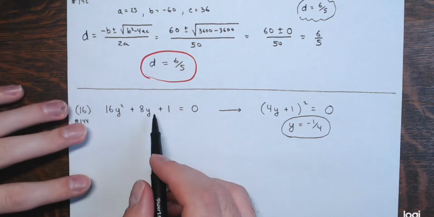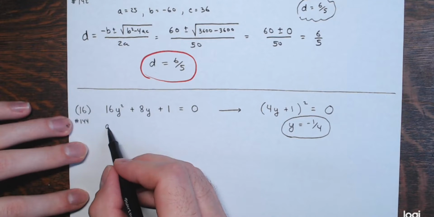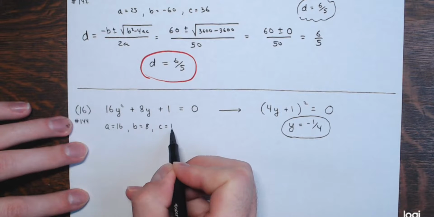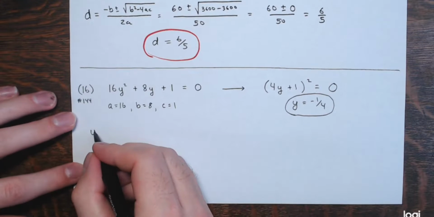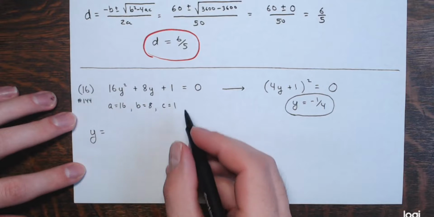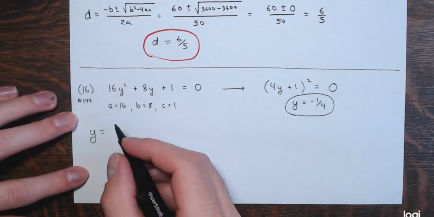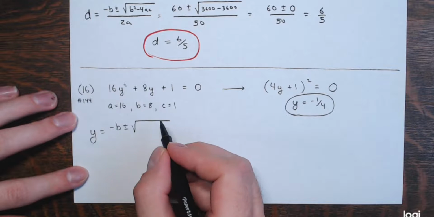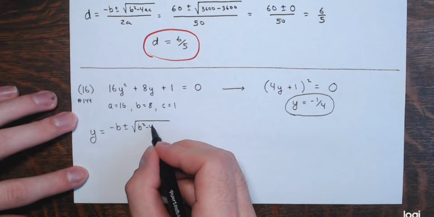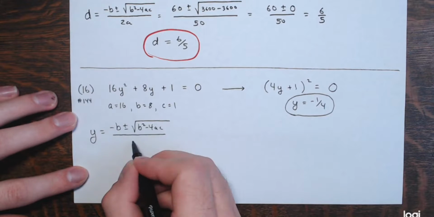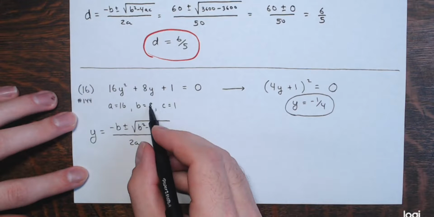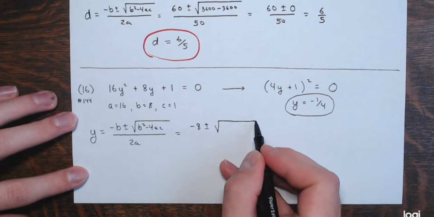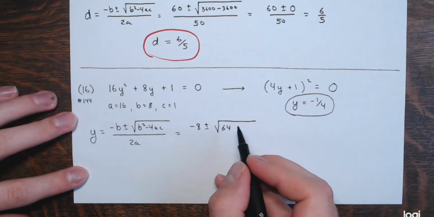But let's see that with the quadratic formula. All right, so a is 16, b is 8, c is 1. And I'm putting these into the quadratic formula since my equation is in that form that I want. Right? So negative b plus or minus the square root of b squared minus 4ac, all this divided by 2a. B is 8, so that's negative 8 plus or minus the square root of 64, right, b squared.